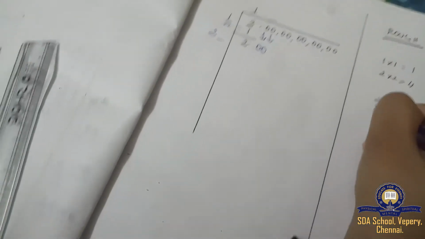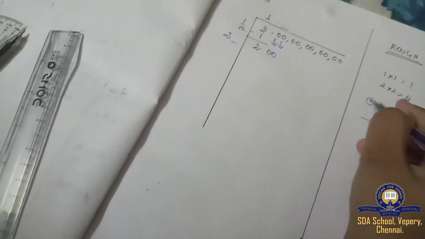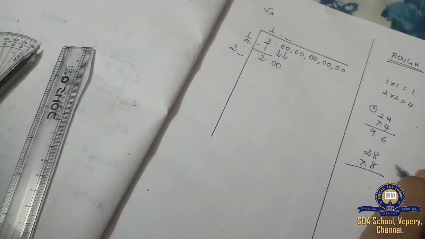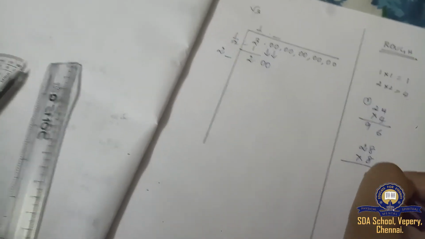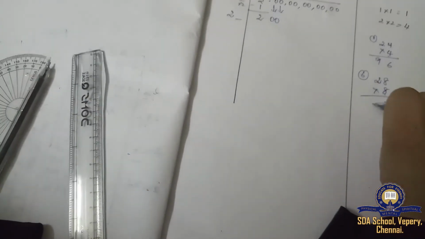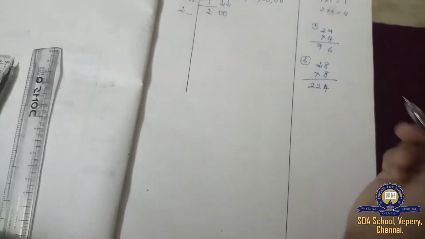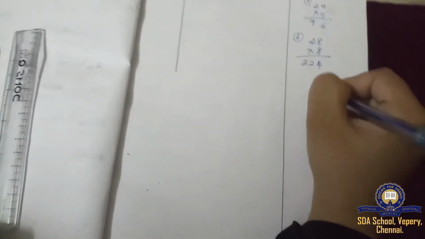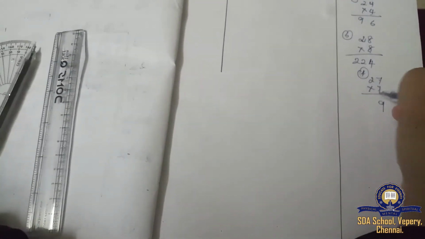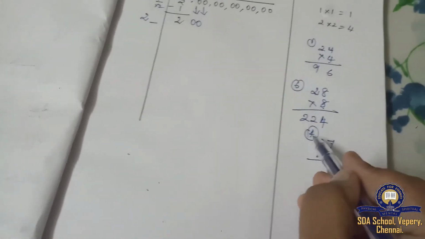2 into 4 into 4. 4 4s are 16. 2 4s are 8, 9. Okay. 2 8 into 8. 8 8s are 64. 8 2s are 16 plus 6 will give us 22. I get 224. Now let us put 27 into 7. 7 7s are 49. Carry over 4. 7 2s are 14. Carry over 4. Then add 4 to it. You will get 189.